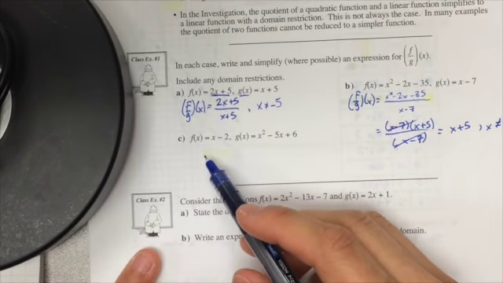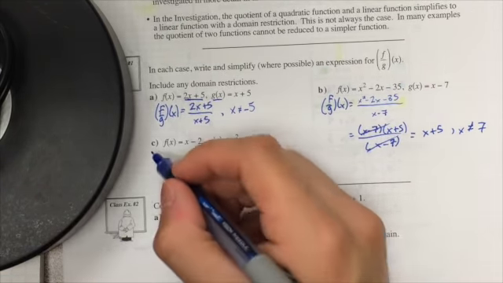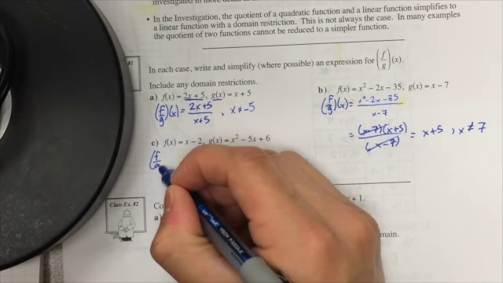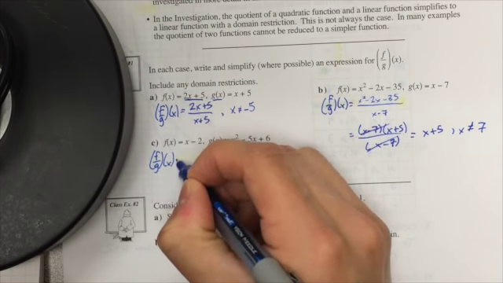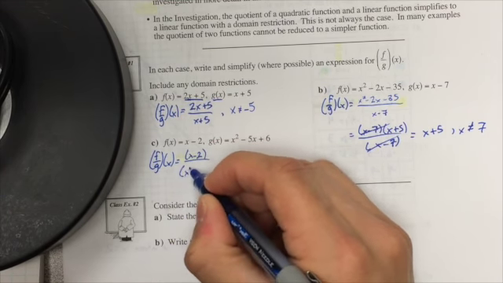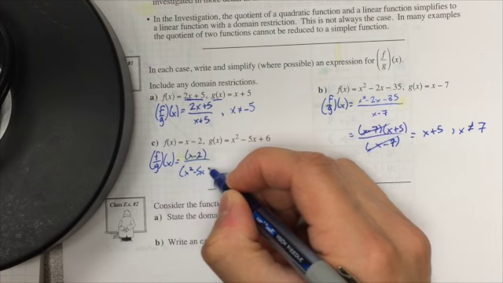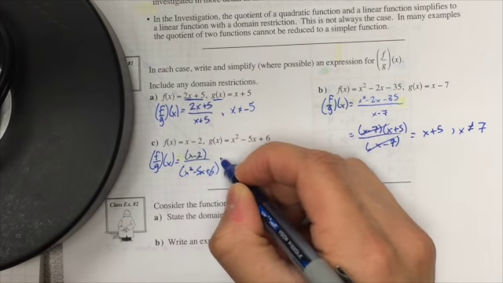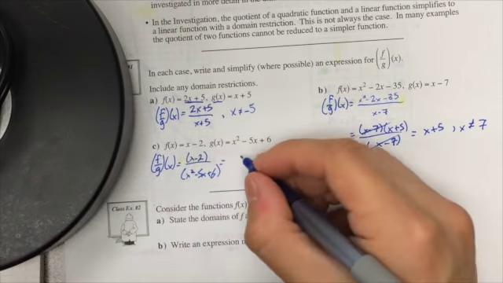And part C. Remember, we are solving for f of g of x. And x minus 2 divided by x squared minus 5x plus 6. And we are again going to have to simplify this.